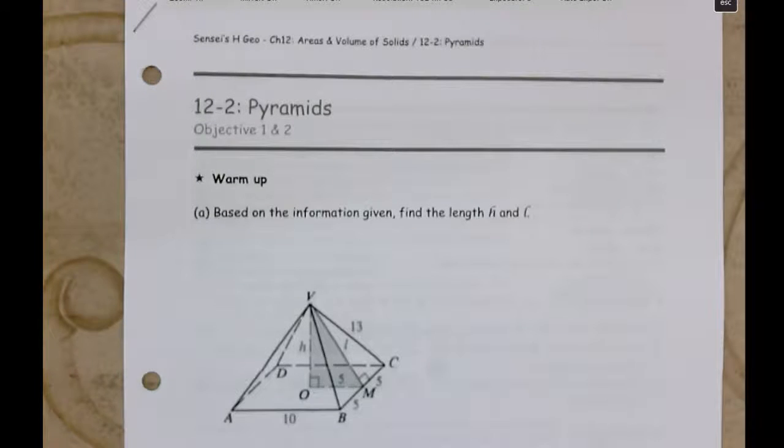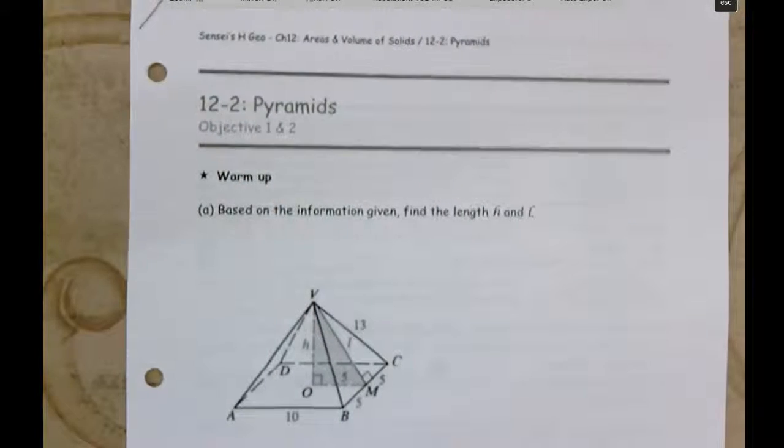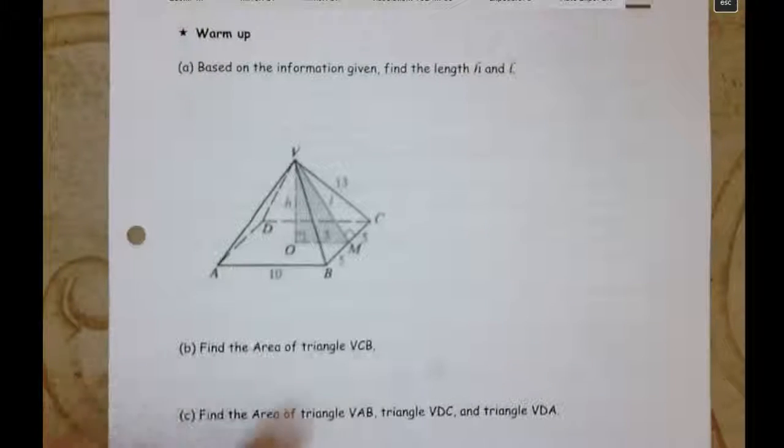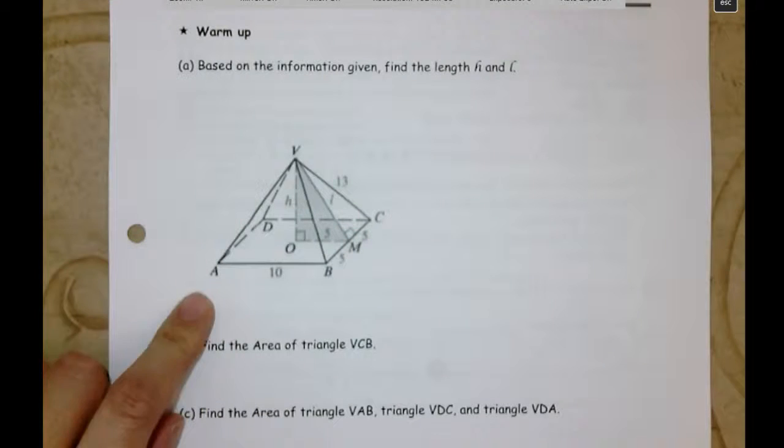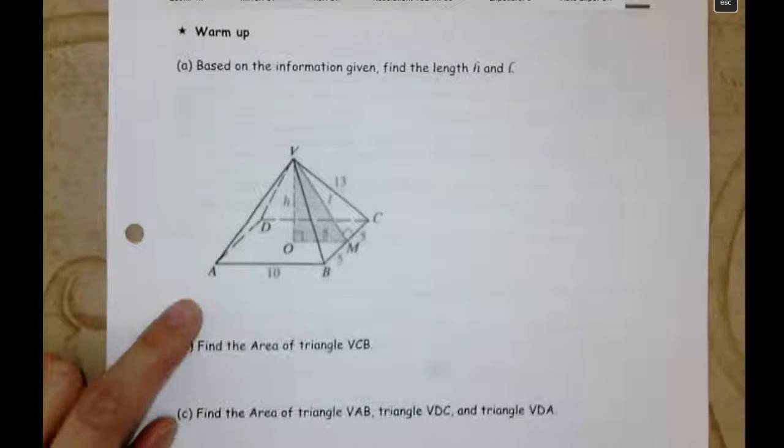This is the video for 12-2 pyramids. Okay, all right, so this is the warm-up. There's nothing new here, but it's a very important concept for this section.